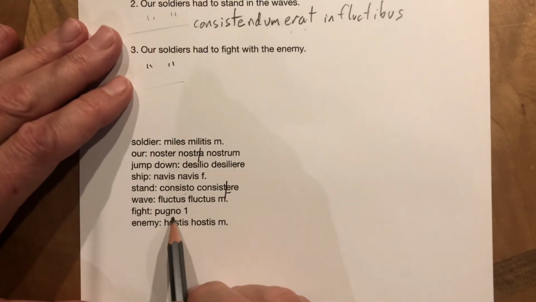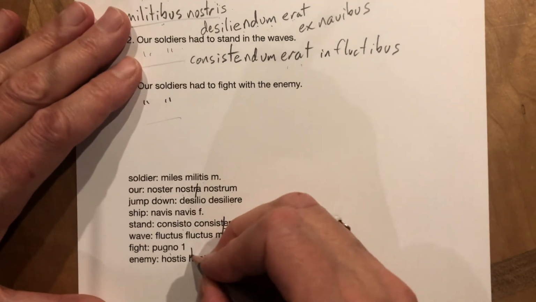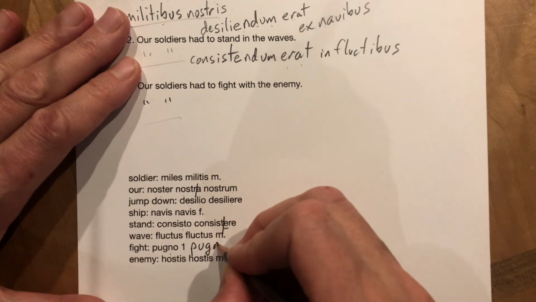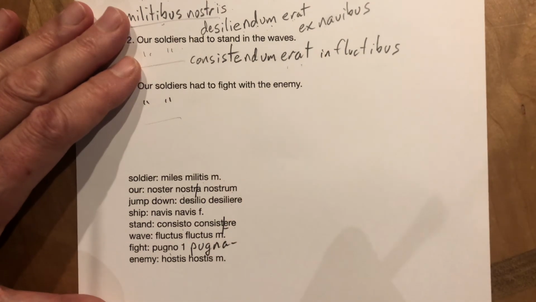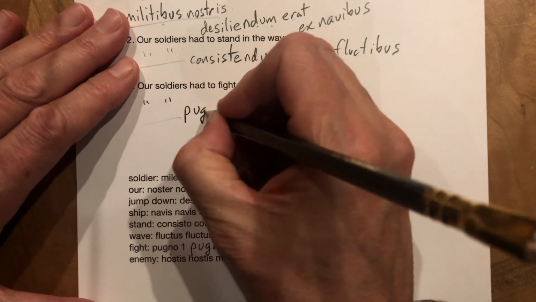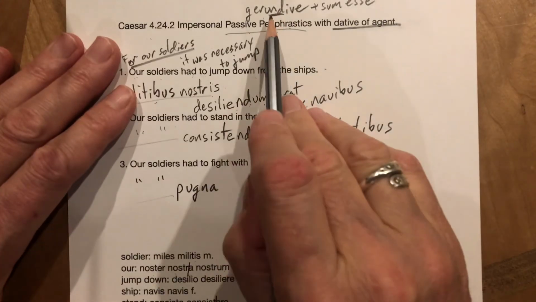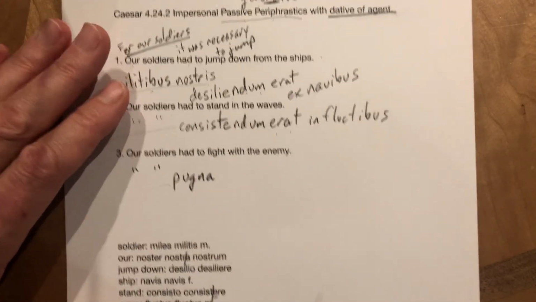So we go down here. Pugno, pugnare, pugnavi, pugnatus. So we know that the stem of this verb is pugna, because it's first conjugation. So we go that far for sure: pugna. And we want the gerundive ND.